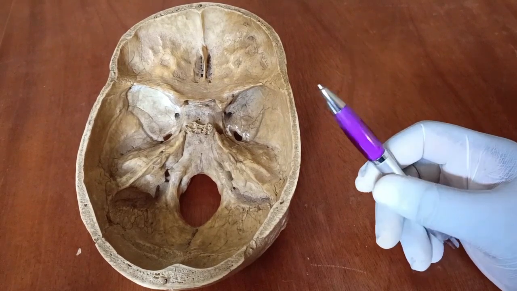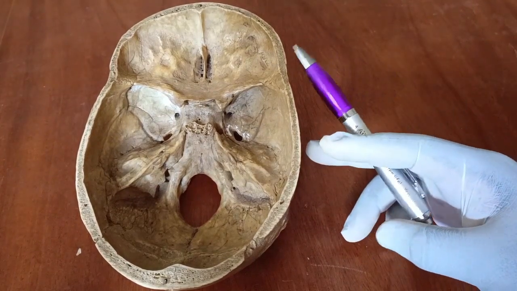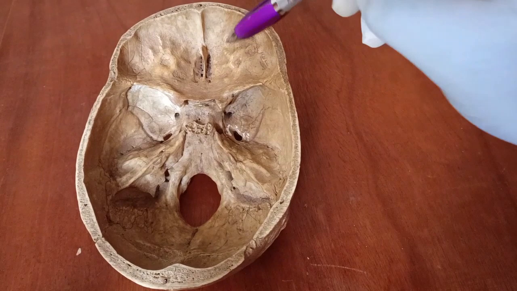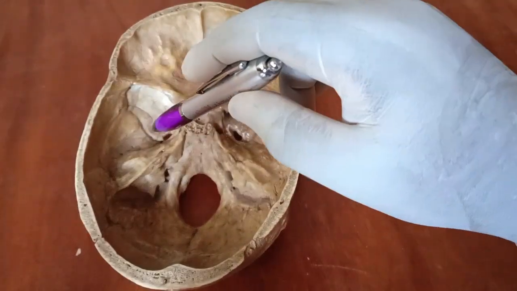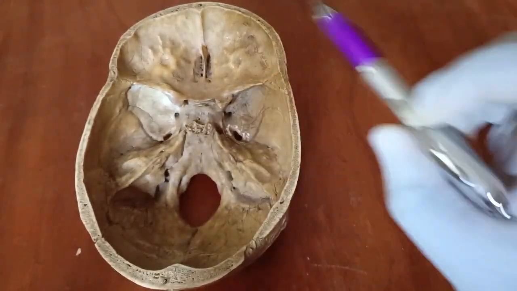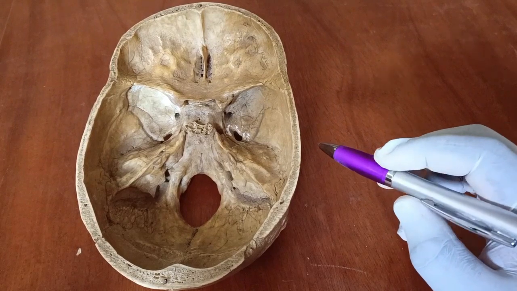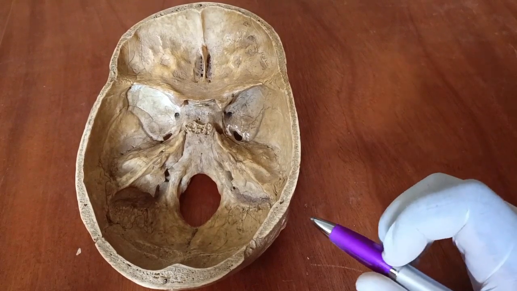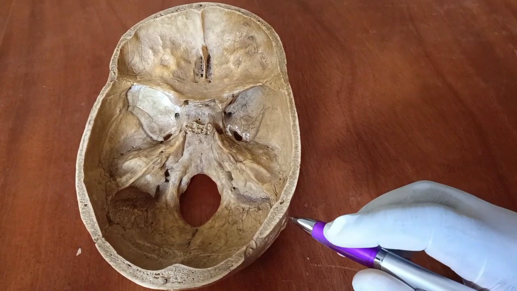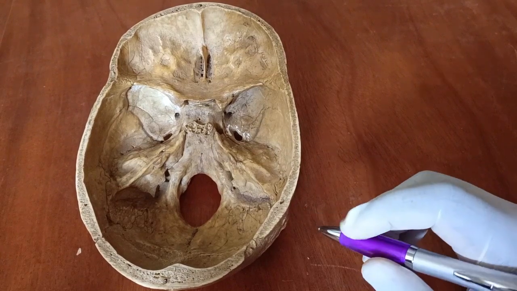Today we are going to discuss the posterior cranial fossa. Previously we discussed the anterior cranial fossa and the middle cranial fossa, and today we are going to focus on the posterior cranial fossa. The posterior cranial fossa is the deepest of the three cranial fossae, and it accommodates the brainstem and cerebellum of the brain.